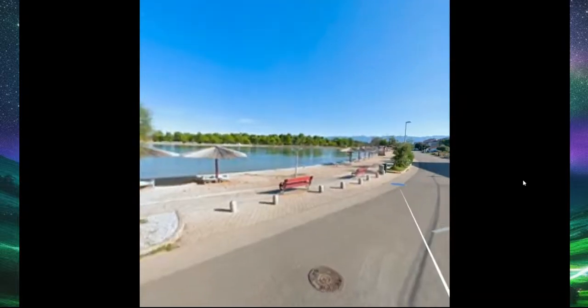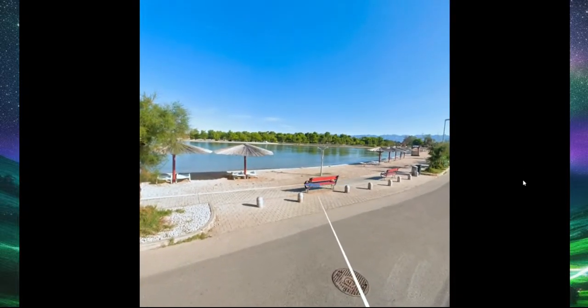Calm. Ooh, look at this bench. Oh, they look like music notes.